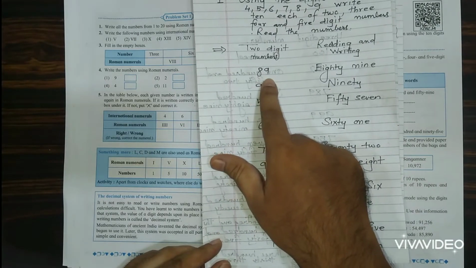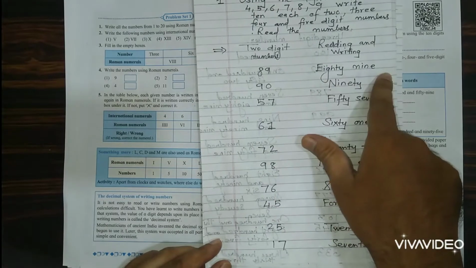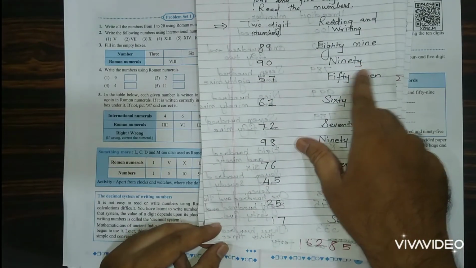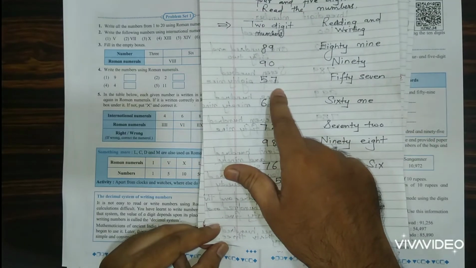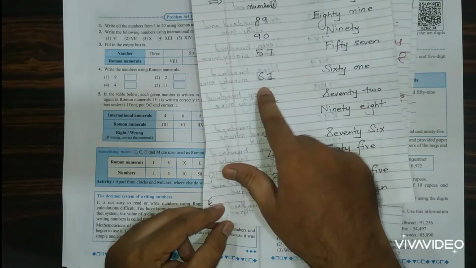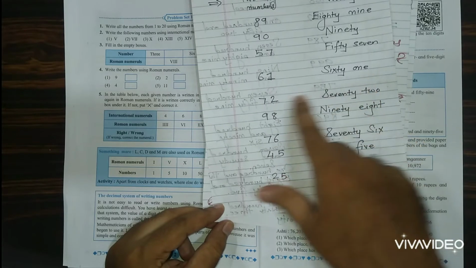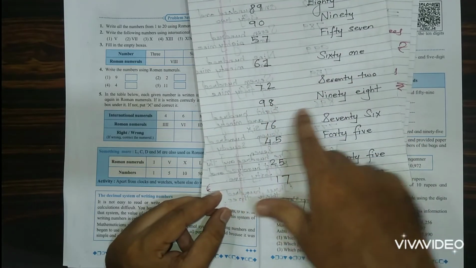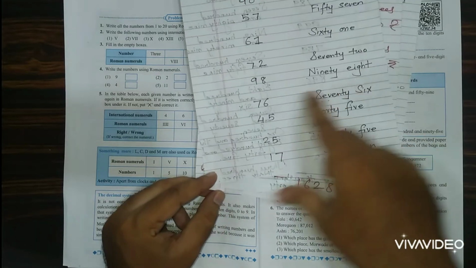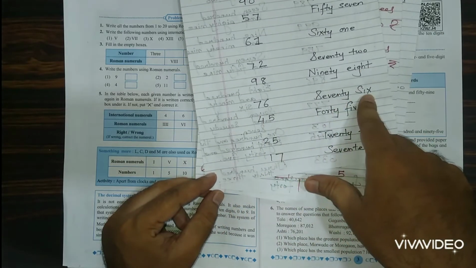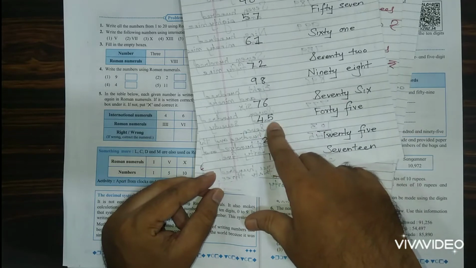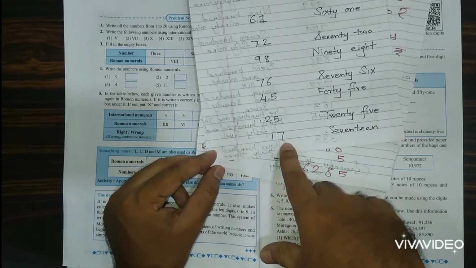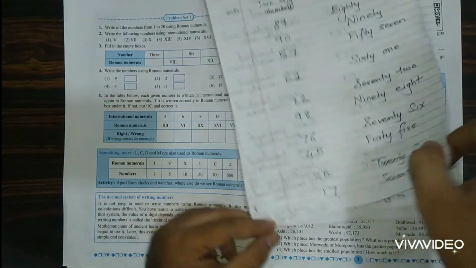So first I have written 89, that is we will read it as 89, 90, 57, 61, 72, 98, 76, 45, 25, 17.